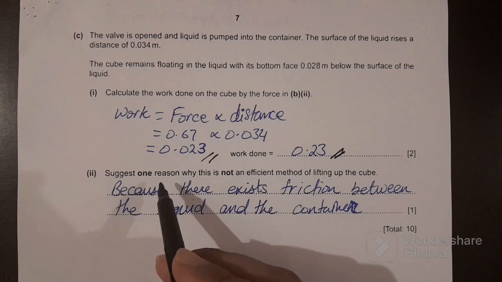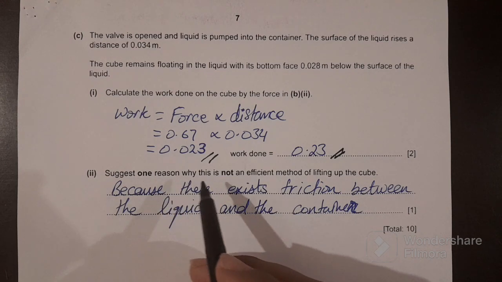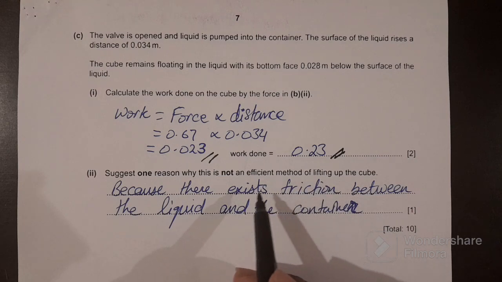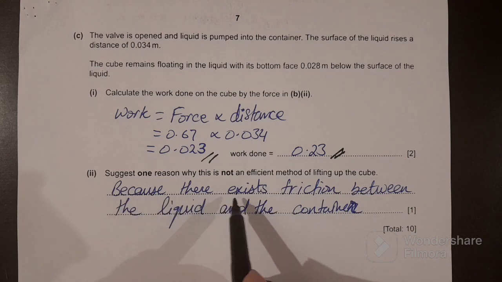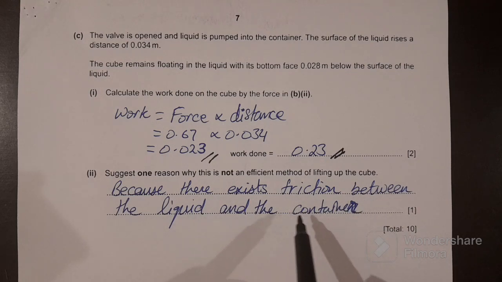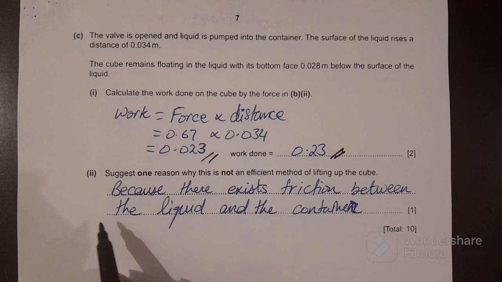done. Part 2 states suggest one reason why this is not an efficient method of lifting up the cube, because there exists friction between the liquid and the container. So this is what we'll write in part 2 of question C.